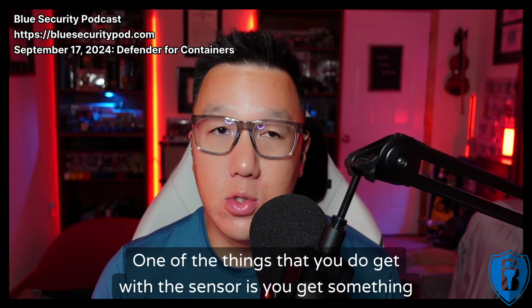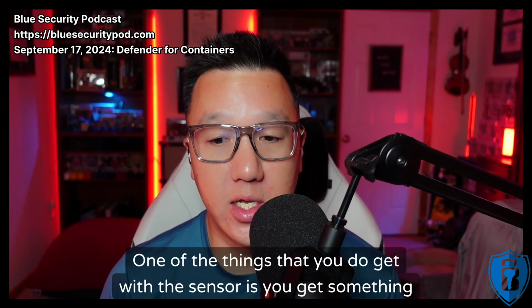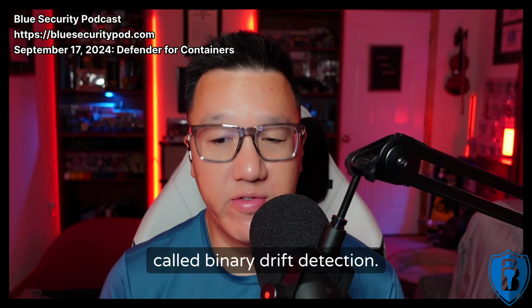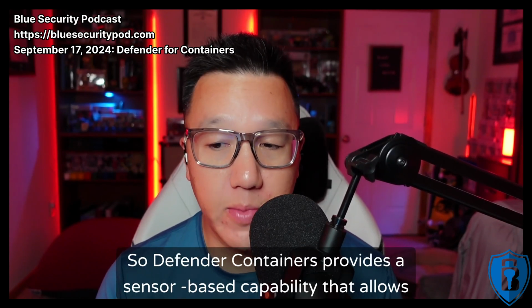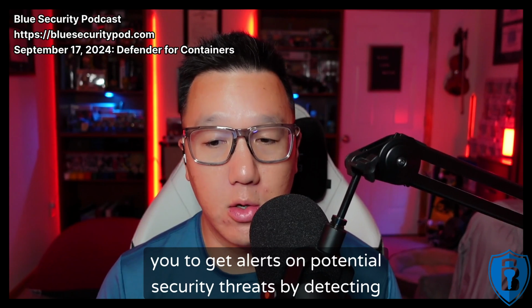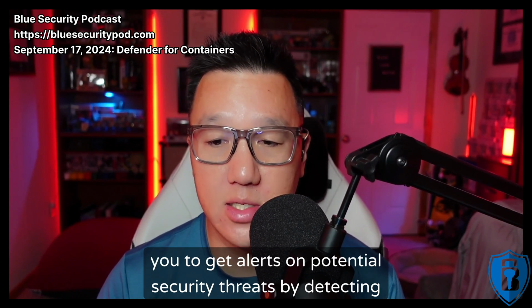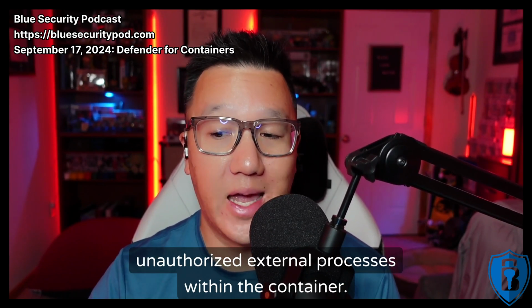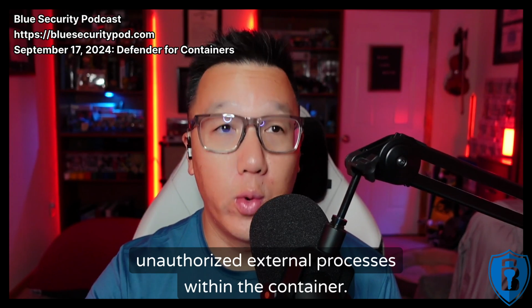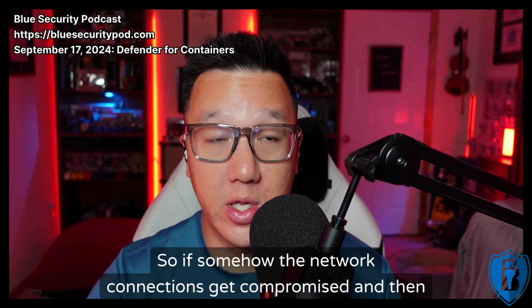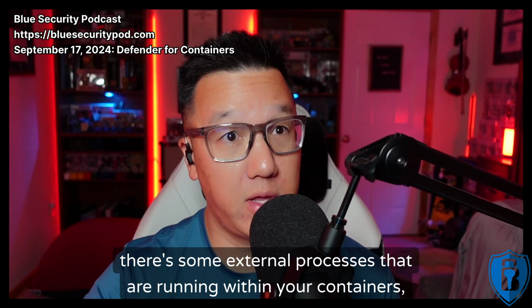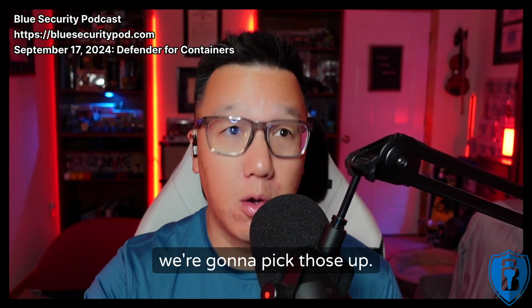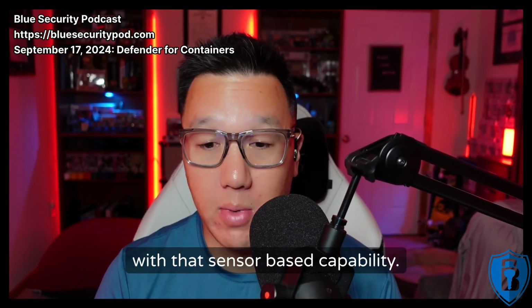One of the things that you do get with the sensor is something called binary drift detection. So Defender for Containers provides a sensor-based capability that allows you to get alerts on potential security threats by detecting unauthorized external processes within the container. So if somehow the network connections get compromised and then there are some external processes running within your containers, we're going to pick those up with that sensor-based capability.